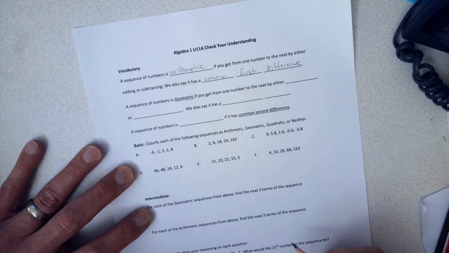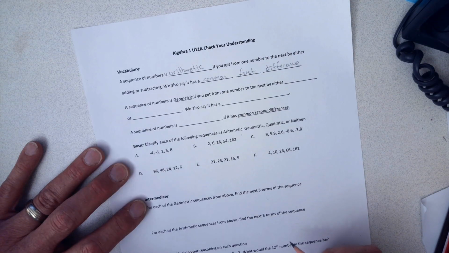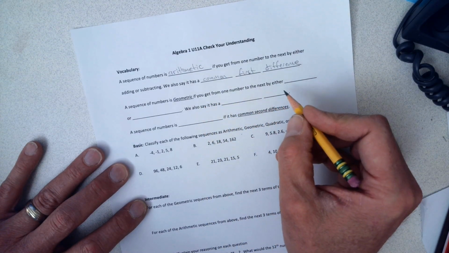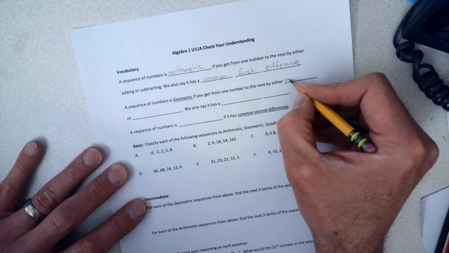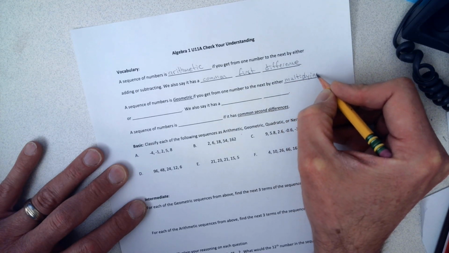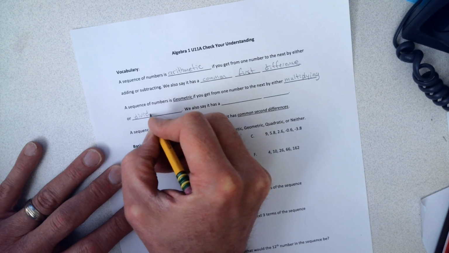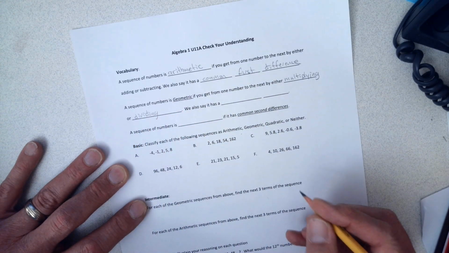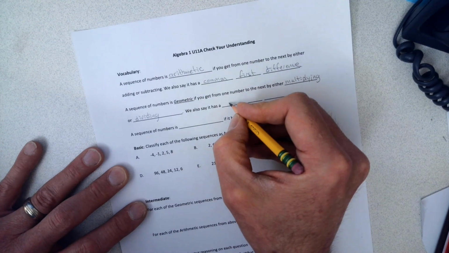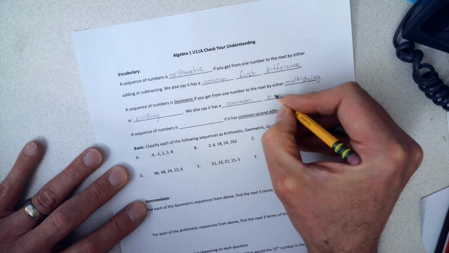A sequence of numbers is geometric, so we have our two types, arithmetic and geometric, and we'll have a third type here. If you get from one number to the next by either multiplying or dividing, we say that it has a common ratio.